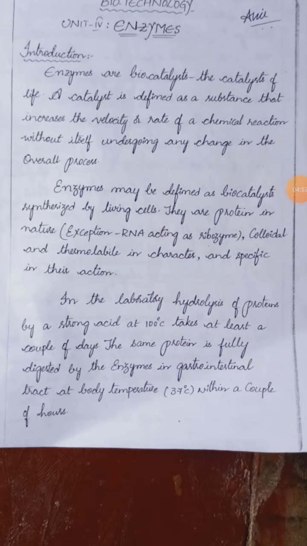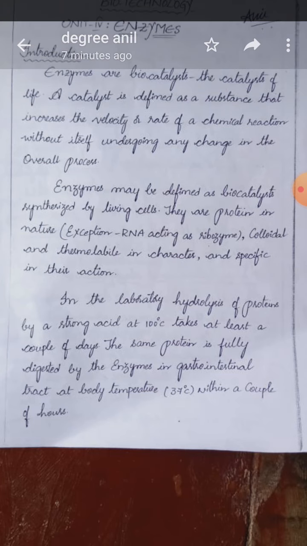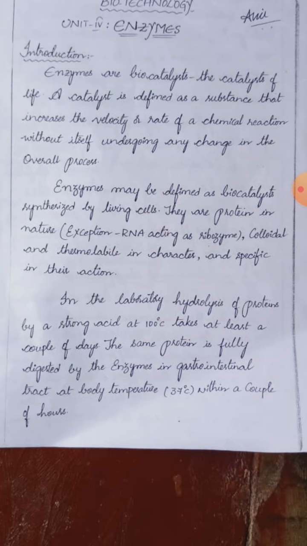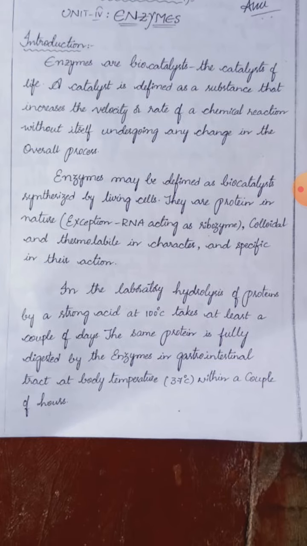Enzymes. Enzymes are the biocatalysts, meaning the catalysts of life. A catalyst is defined as a substance that increases the velocity or rate of a chemical reaction, without itself undergoing any change in the overall process. Next, enzymes may be defined as biocatalysts synthesized by living cells. They are protein in nature except RNases, which are RNA in nature. These are called ribozymes.